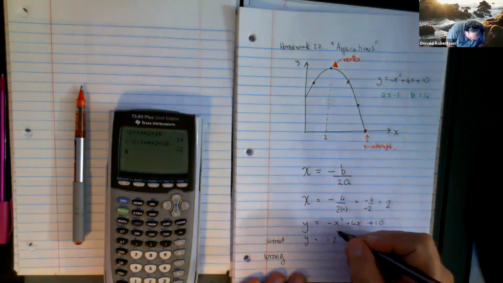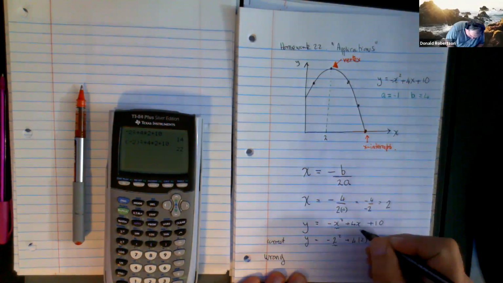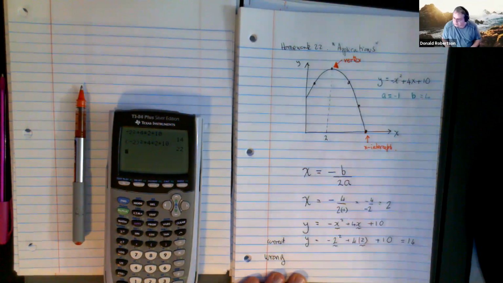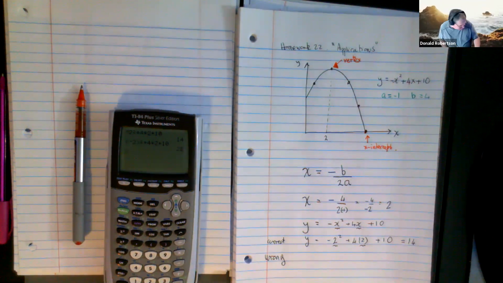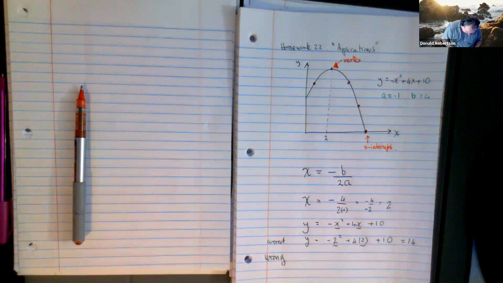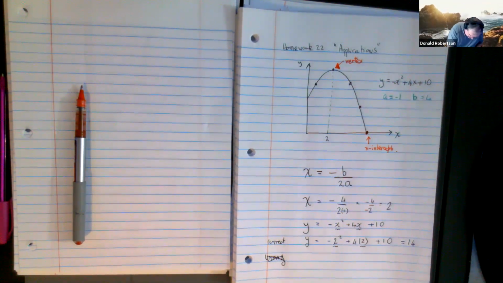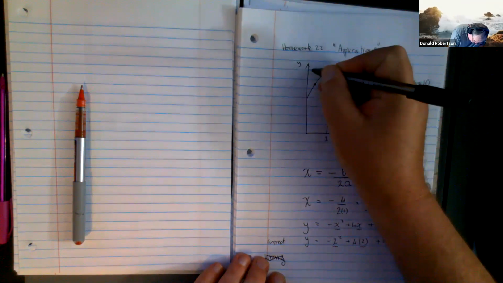It just means that this x gets replaced by 2. It's a little thing, but it's the little things that matter. So this guy here is 14.